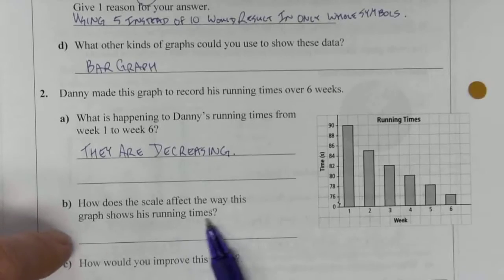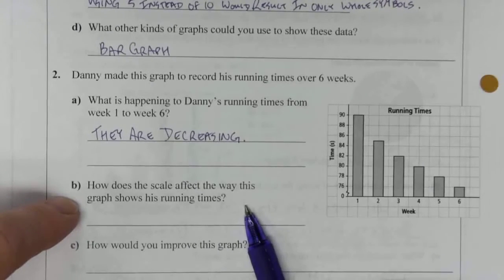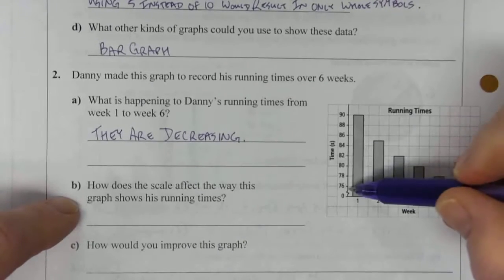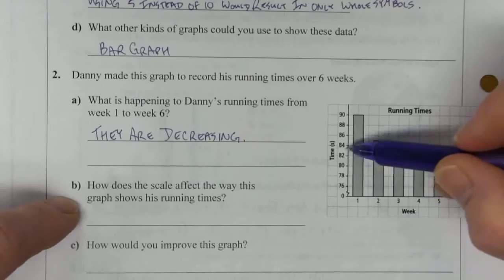How does the scale affect the way this graph shows its running times? It's jumping from 0 to 76, so there's a break, but then it's going up by 2s.